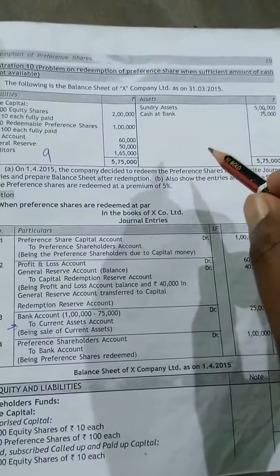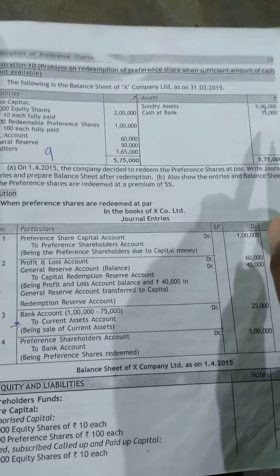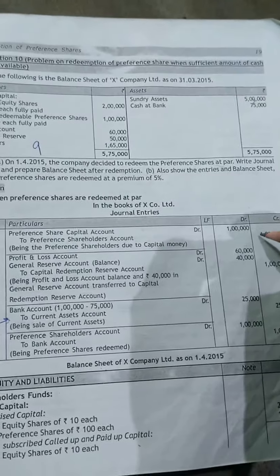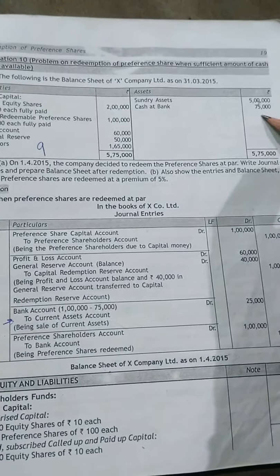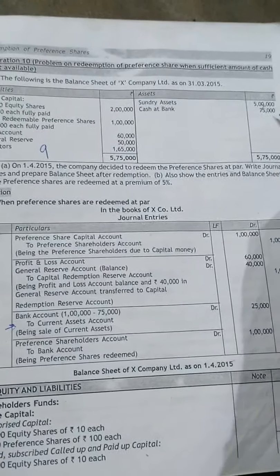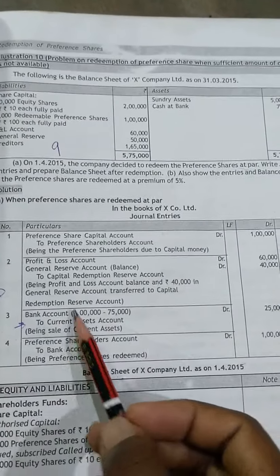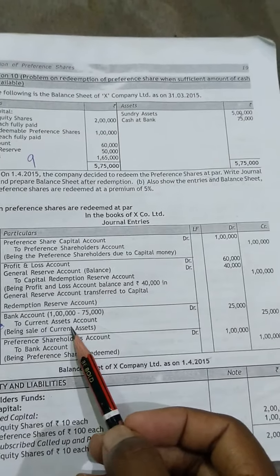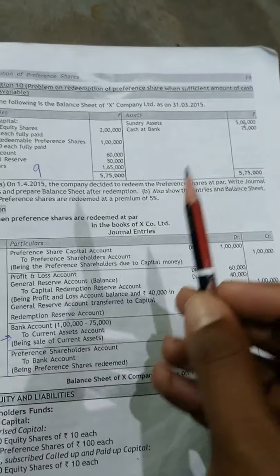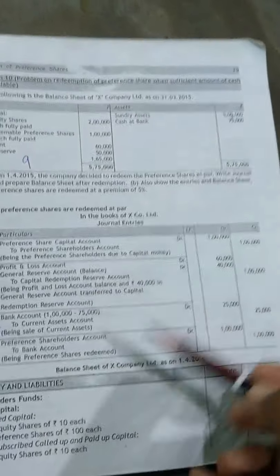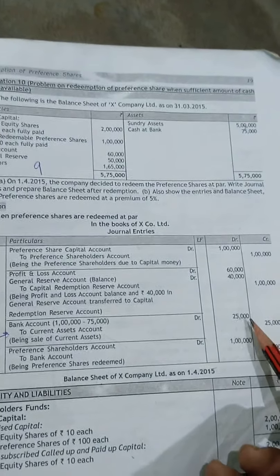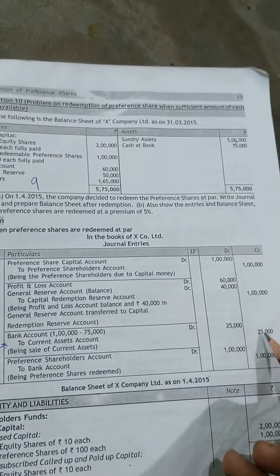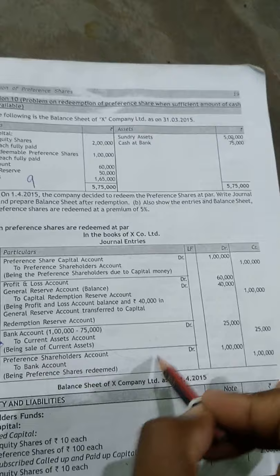So the preference capital account in the balance sheet, liability side, is over. Next you need to check your cash balance, 75,000, but we need 1 lakh. So at that time we can sell some sundry assets. At what value can we sell the remaining? For 25,000. So preference shareholders account debit to bank account. We need 1 lakh, we have 75,000, so for the remaining 25,000 we need to sell sundry assets. So I am selling sundry assets of 25,000, and then the final payment.